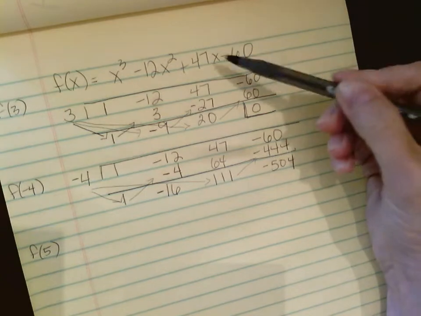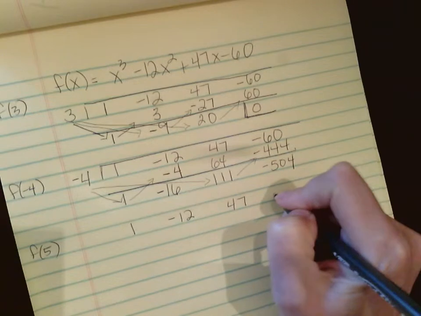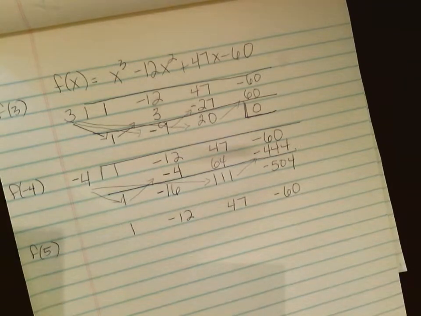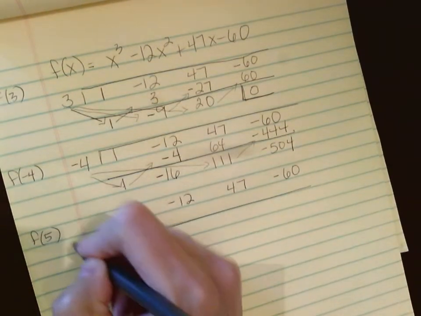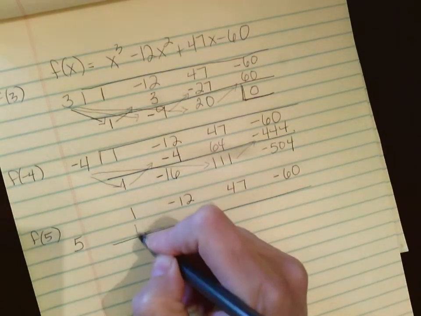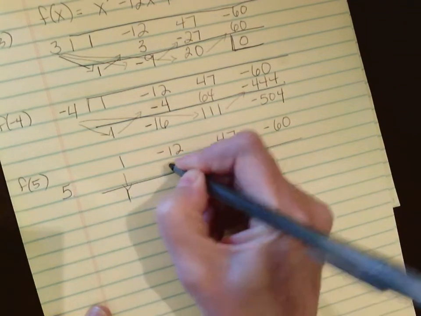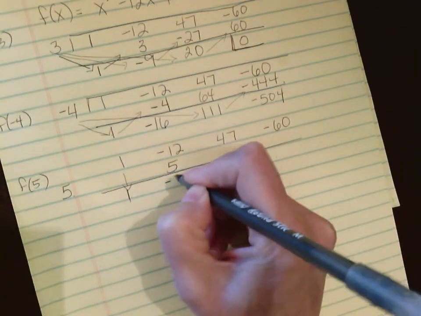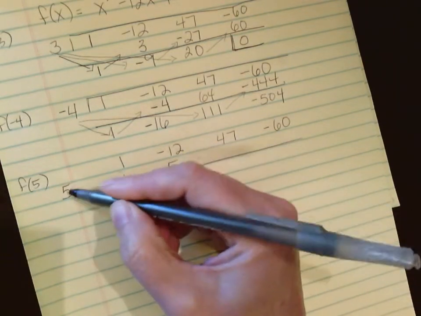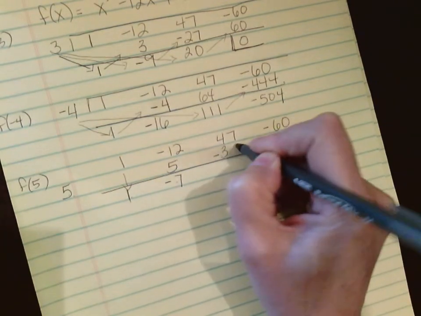Still on the same problem, so still the same coefficients: 1, negative 12, 47, and negative 60. So again, I'm finding f of 5. I'll drop down the 1. 5 times 1 gives me 5. Negative 12 and 5 gives me negative 7. So when I multiply here, 5 times negative 7, it gives me negative 35.